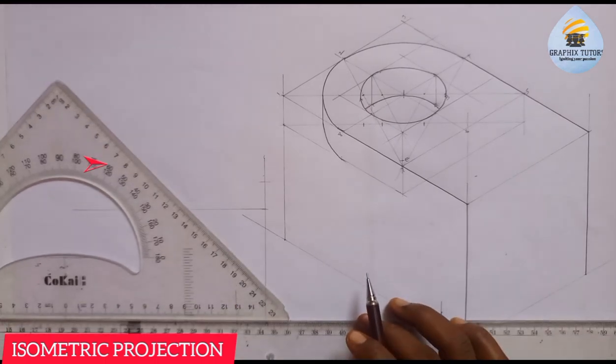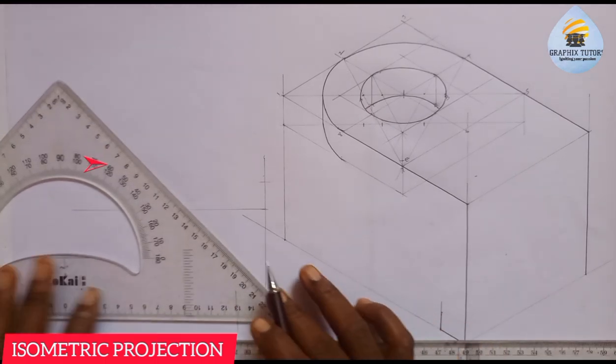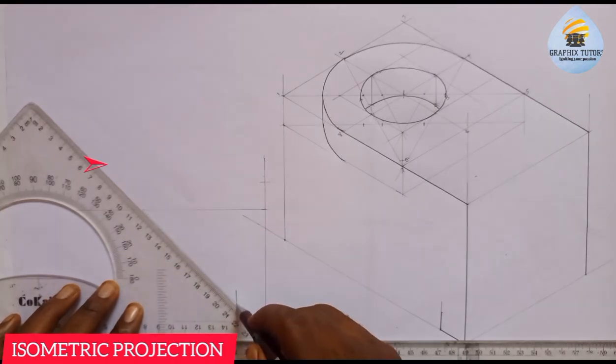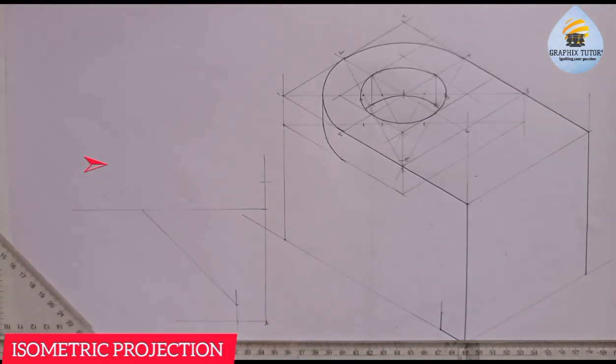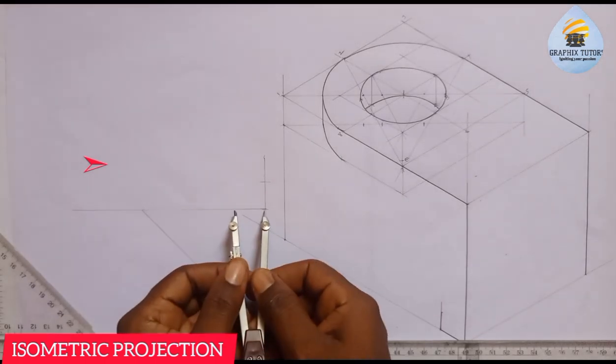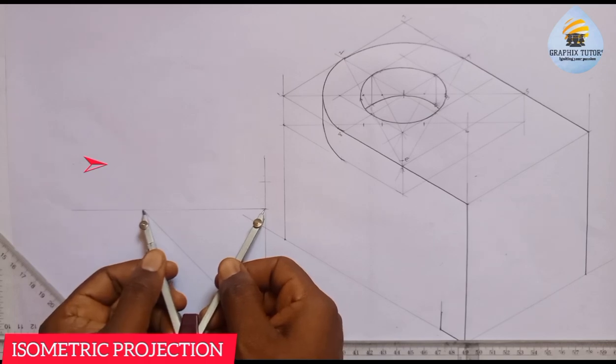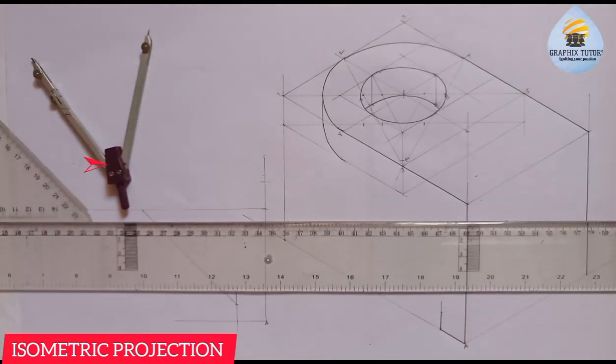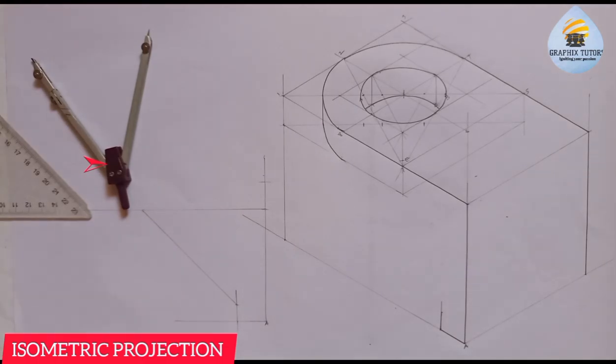I'll take my 45 degree in this fashion. Once I place it here, once I pull it this way, to where it is touching, so I'll just take my instrument from here to this point. Can you see? I will come here, I'll just extend here a little bit to touch here.